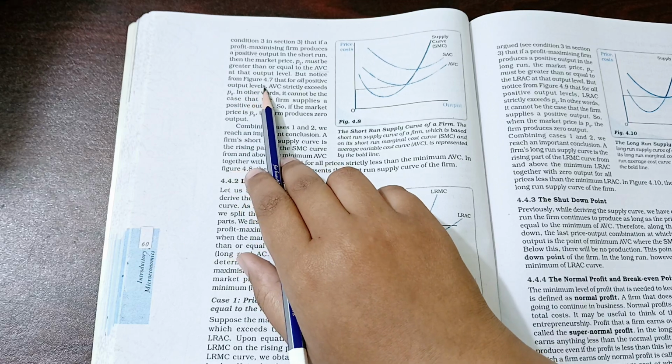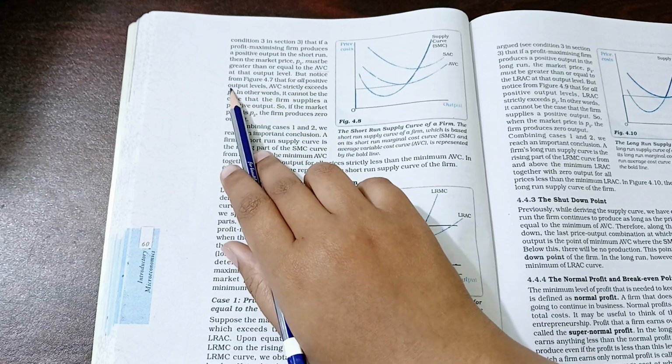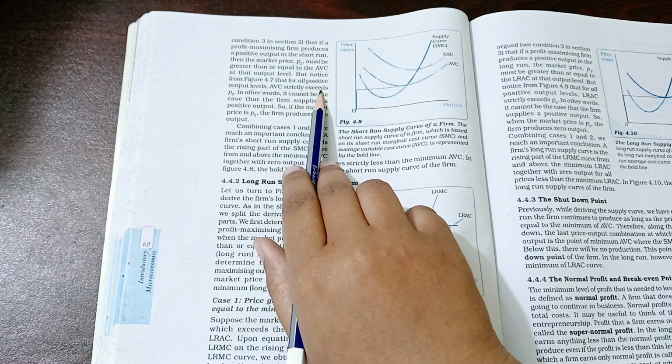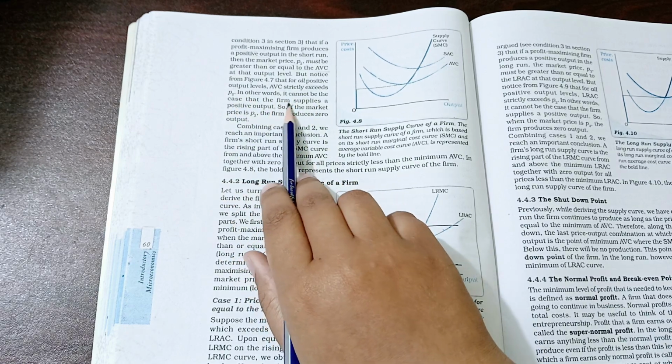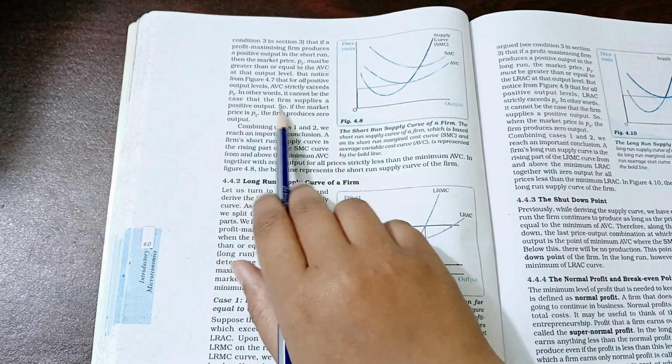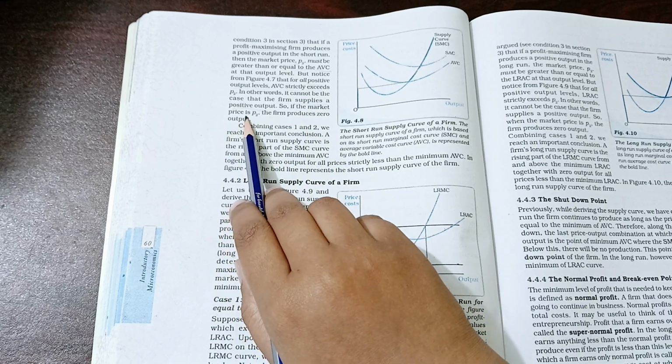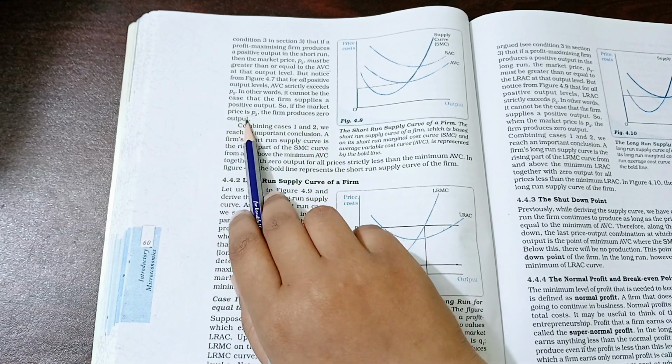But notice from figure 4.7 that for all positive output levels, AVC strictly exceeds P2. In other words, it cannot be the case that the firm supplies a positive output. So if the market price is P2, the firm produces zero output.